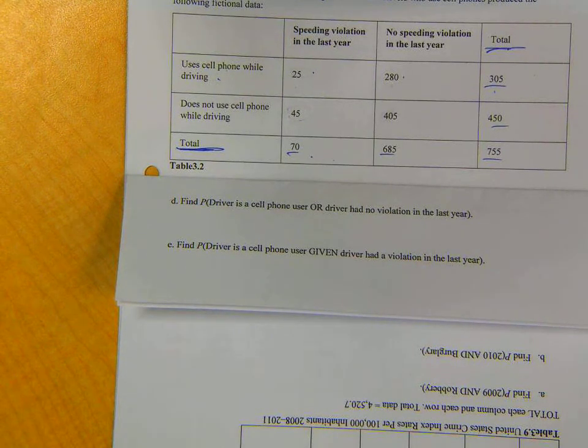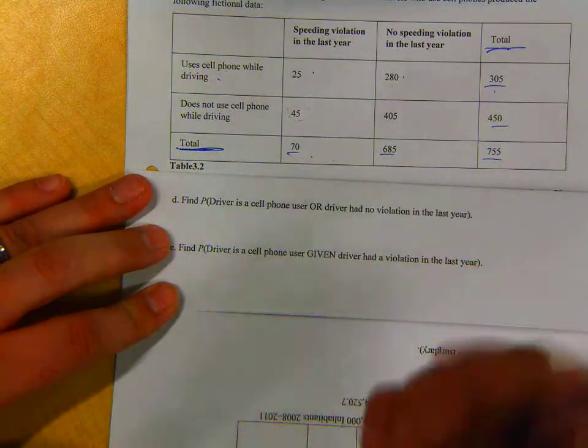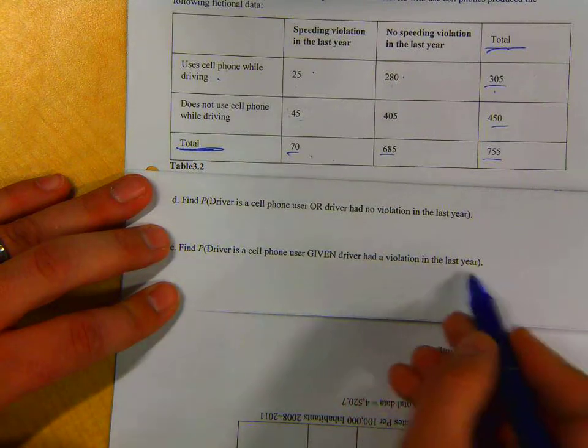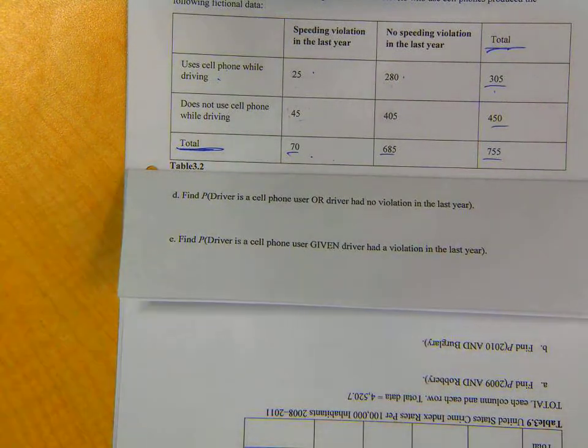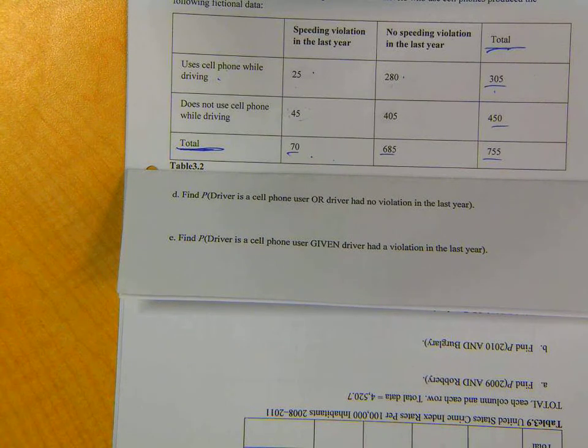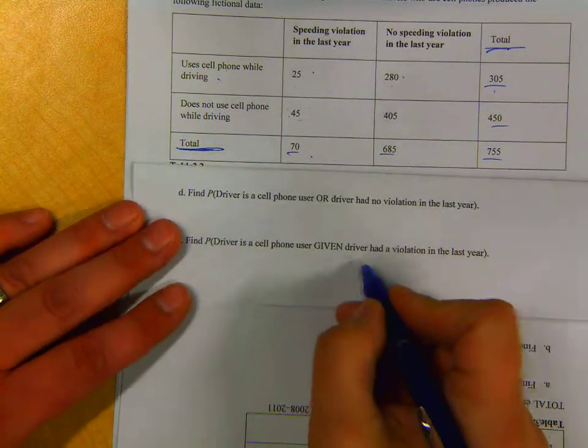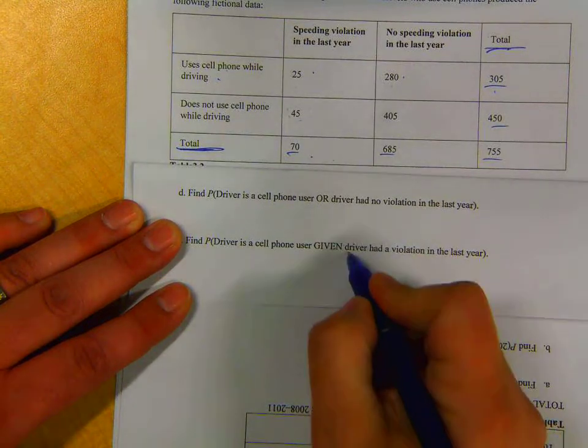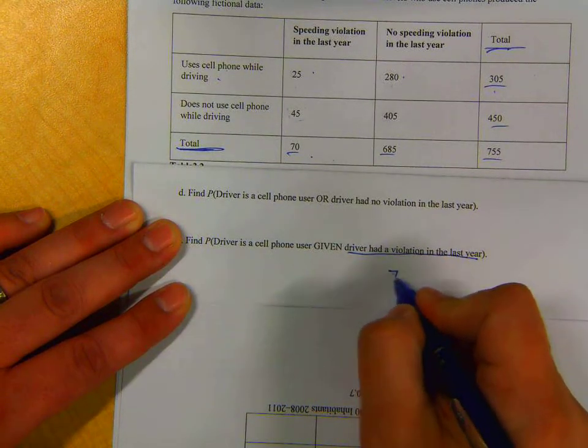So the last one, we got that given statement. It seems to be a big concern. So, cell phone users given the driver had a violation in the last year? How many drivers do we have that have a violation in general in the last year? 70 total. That is our denominator. So we have 70 drivers who had a violation last year.